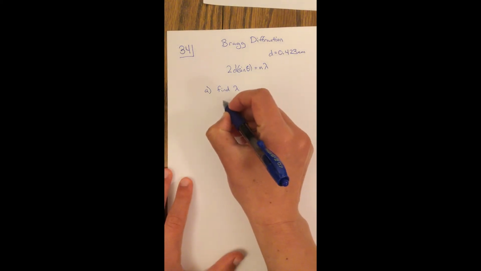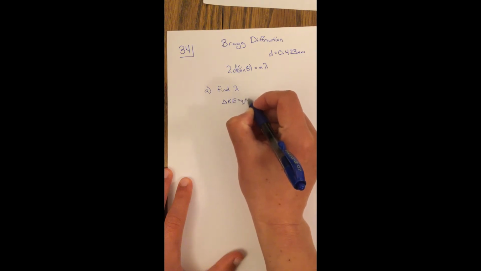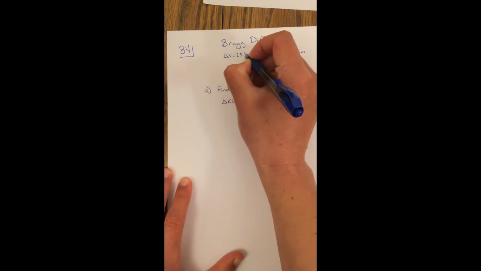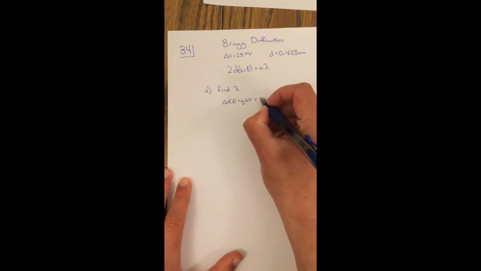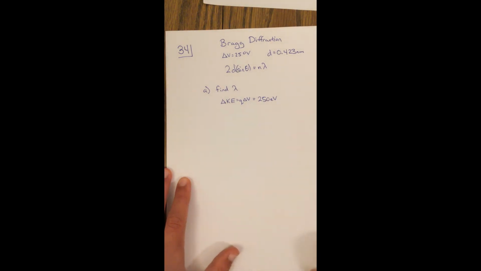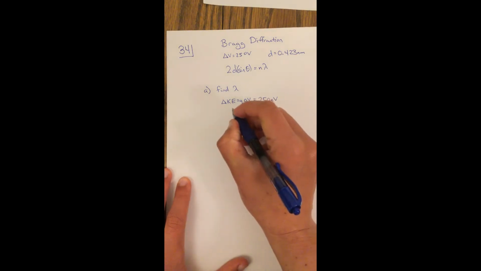So remember that the change in kinetic energy is equal to Q times delta V. Delta V in this problem is 250. And so the change in kinetic energy is 250 electron volts, since the charge for the electron has a magnitude e. And assuming that the electrons are starting from rest, 250 electron volts is the final kinetic energy.